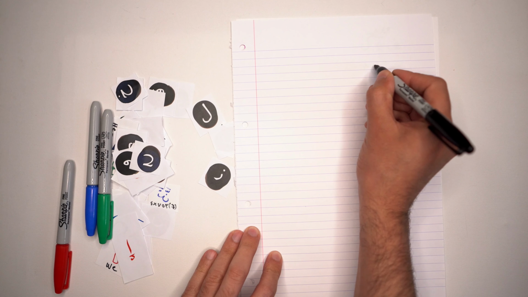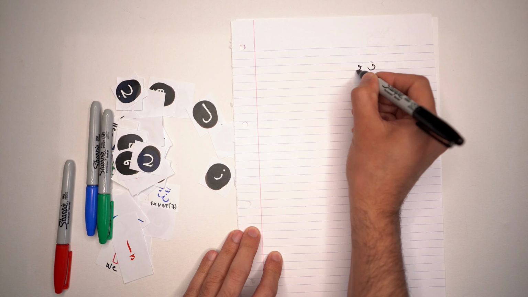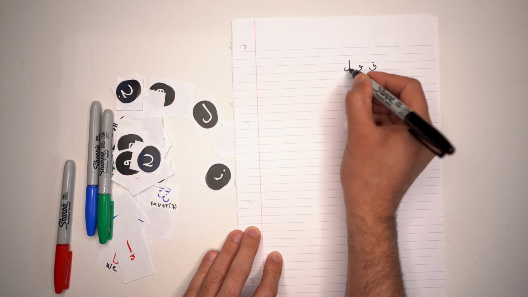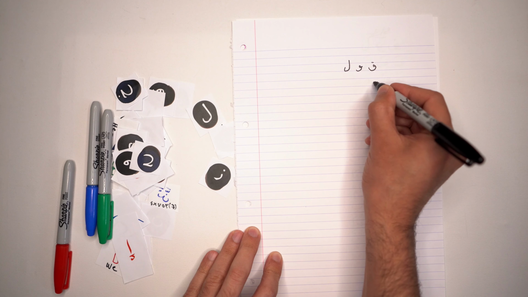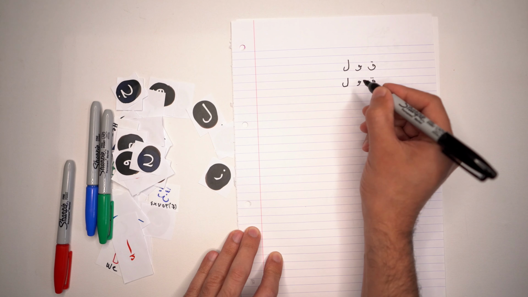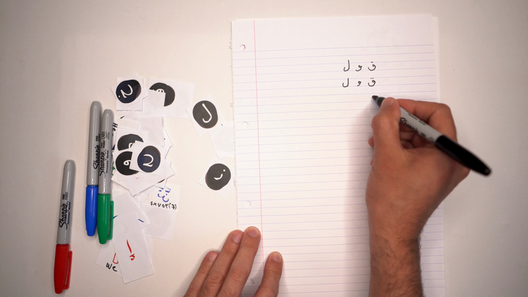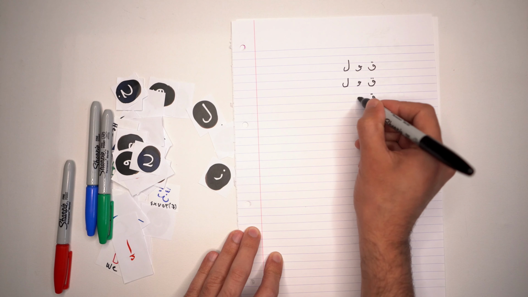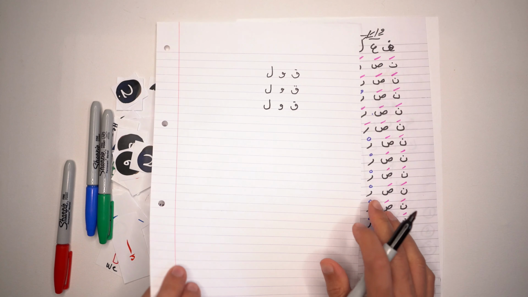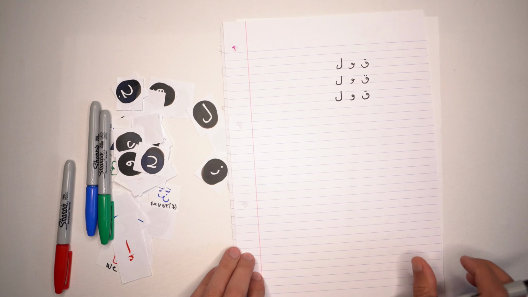For example, qa, wa, la, that's the first one. Then qa, wa, la, the second one. I'll add the extra letters at the end as well, in a different color. Those are the first three, and these extra added letters at the end can be added.